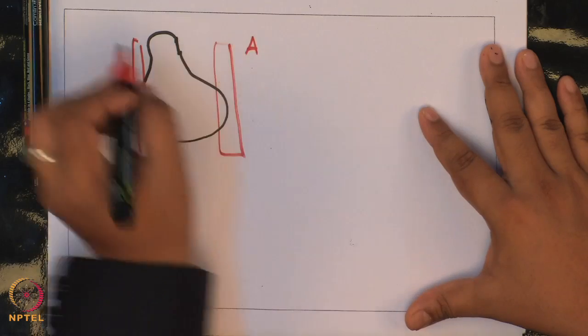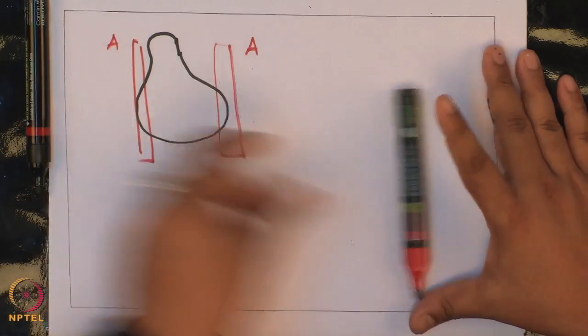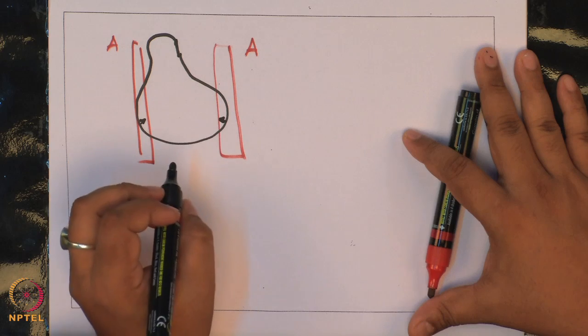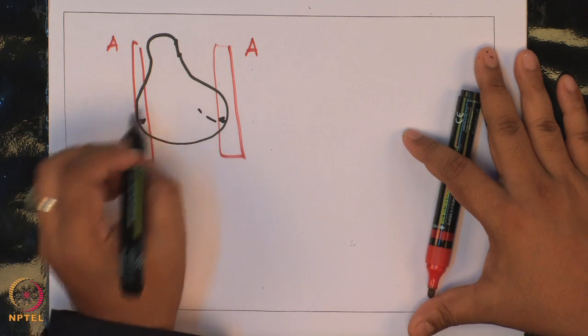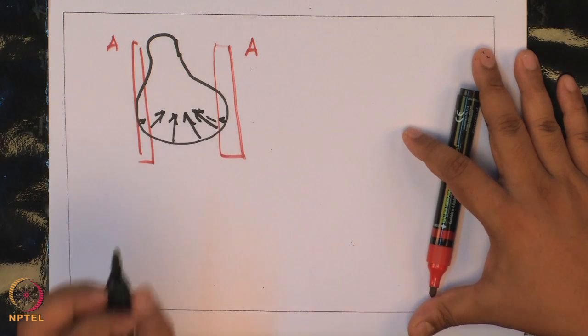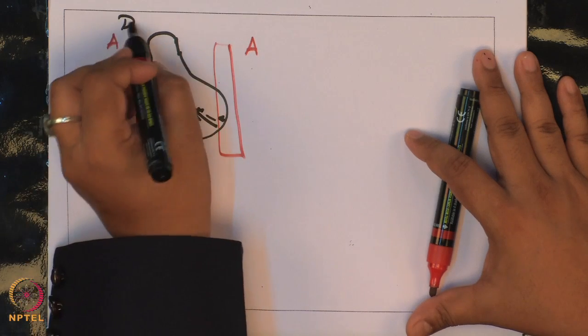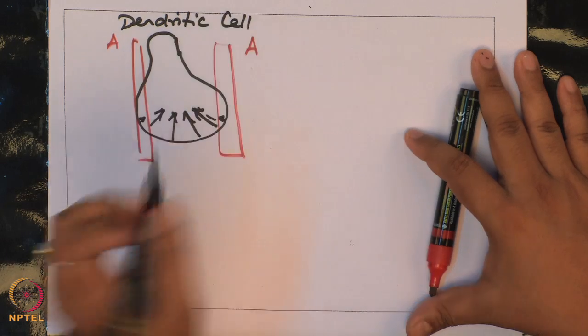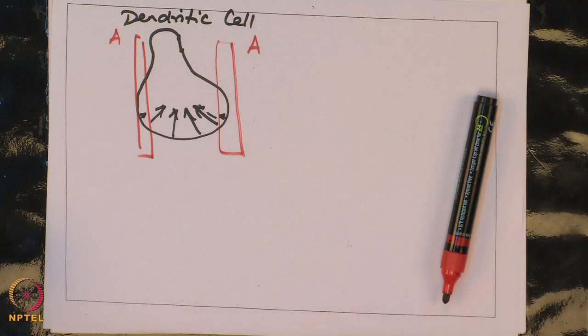What the cell does is the retrograde flow is very negligible in an adherent zone, but in the non-adherent zone, the retrograde flow increases. So, this is for a dendritic cell, versus for a fibroblast, this kind of accommodation is not possible.